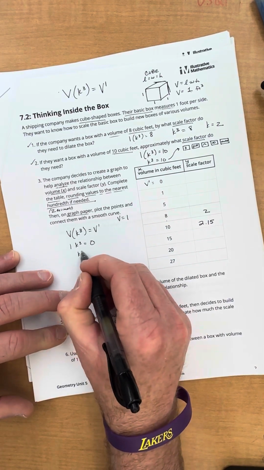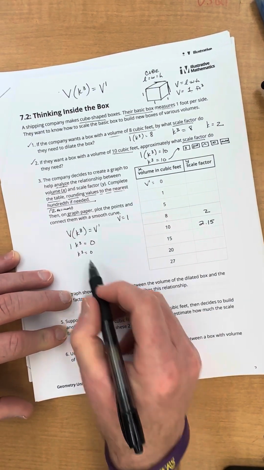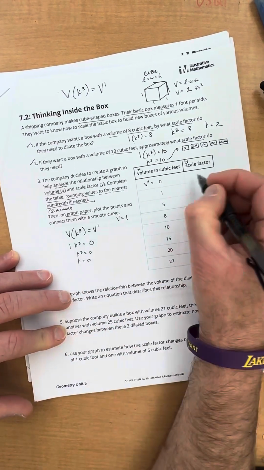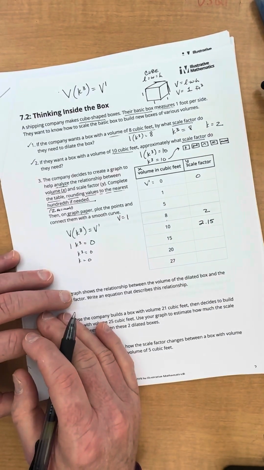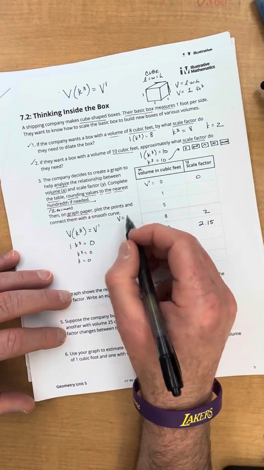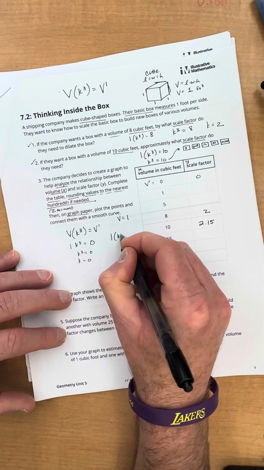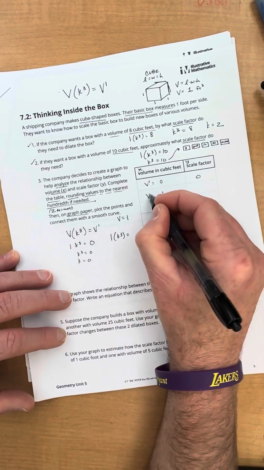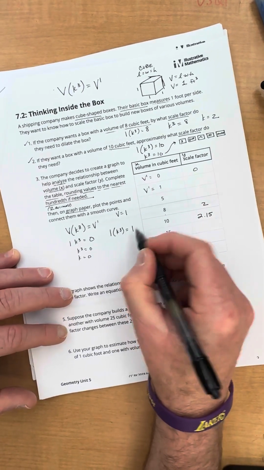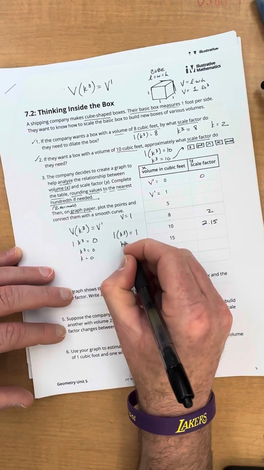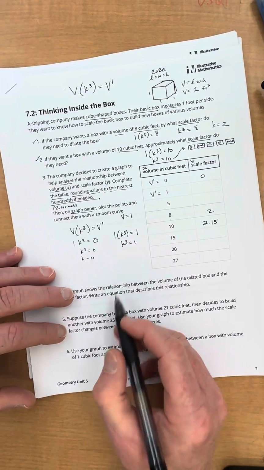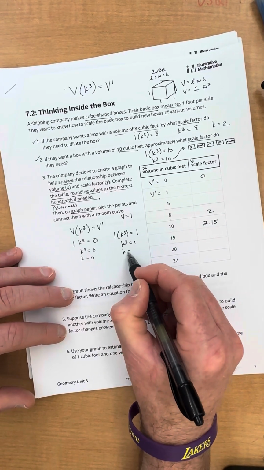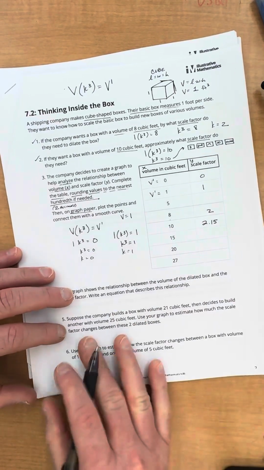So if k cubed equals 0, k equals 0. All right, let's do this one. 1 times k cubed equals 1. So you're gonna get k cubed equals 1. Got a cube root both sides, k equals 1.